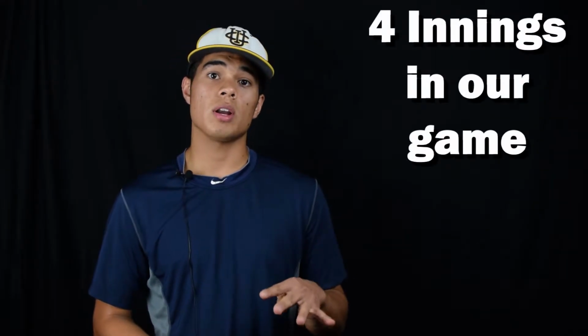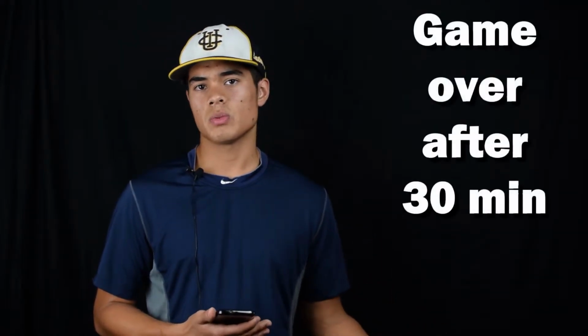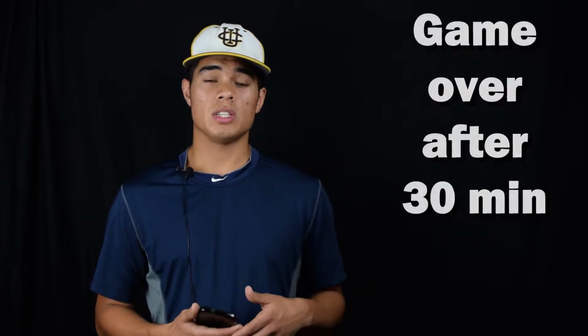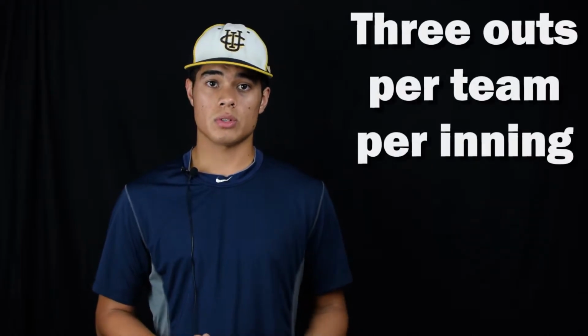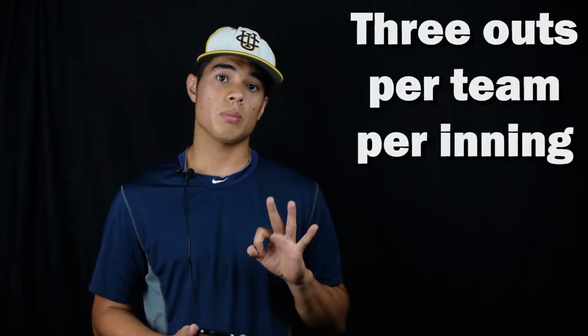In our games, we will be playing 4 innings. So after 4 innings, whoever has the most points wins the game. And we'll also have a time limit to prevent games from going on too long. So if 30 minutes is reached before 4 innings, the game will be over right then and there. When a team gets a turn to bat, they get 3 outs. They can score as many runs as they want until they get 3 outs. Once 3 outs are made, then the next team gets to hit. And that's how scoring and the game is divided up.